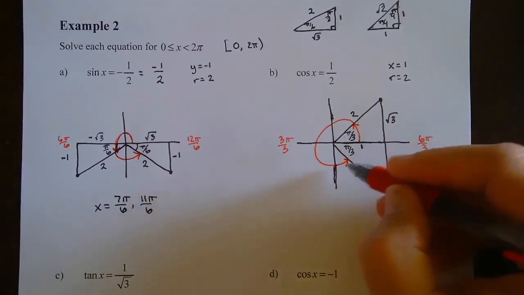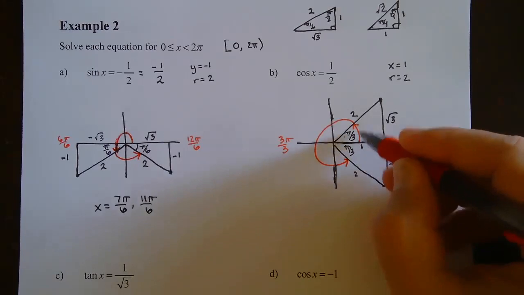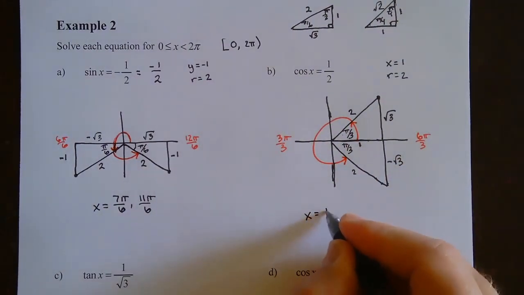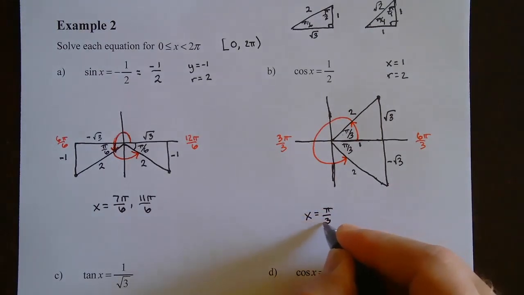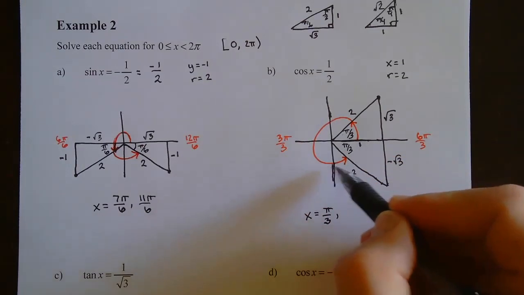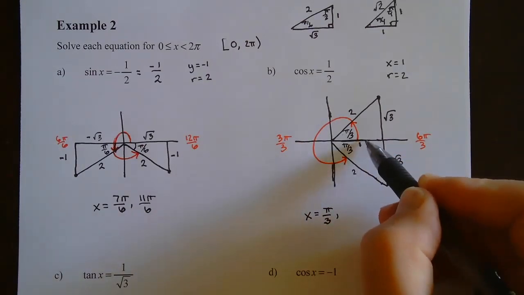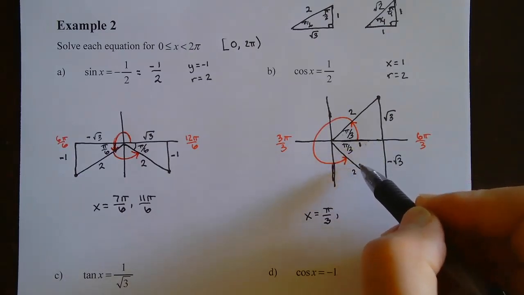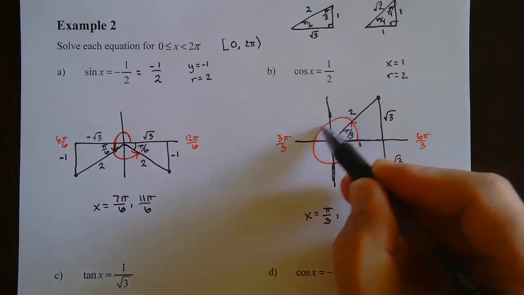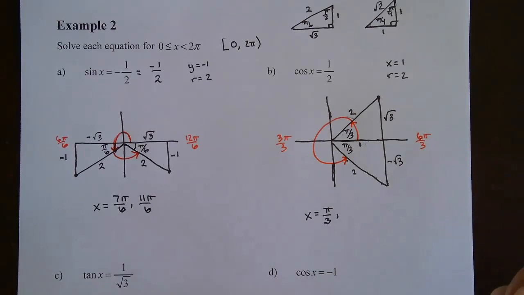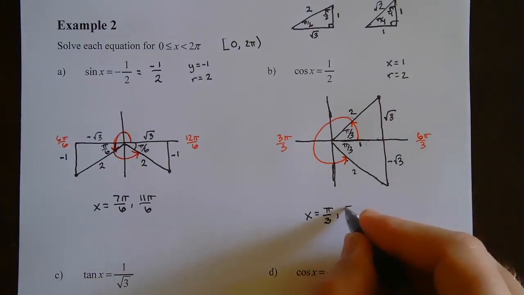So if I go to here, that's pi over 3. Let's write that answer. x is equal to pi over 3, comma, or I could rotate all the way around to 6 pi over 3, but that's too much rotation. I have to back off how much? A pi over 3. So the angle of rotation to get to here would be 6 pi over 3 minus pi over 3, which is simply 5 pi over 3. And that's our other answer.